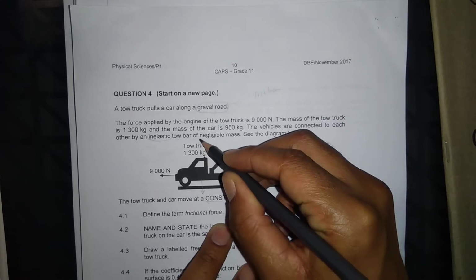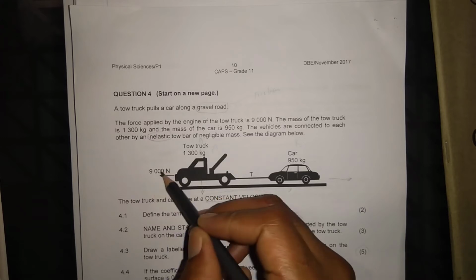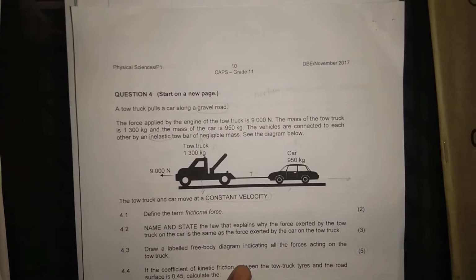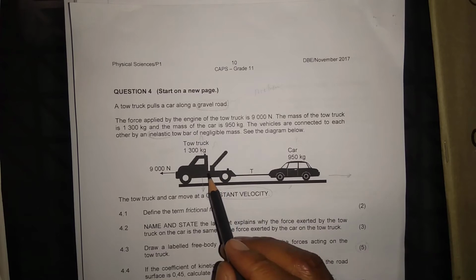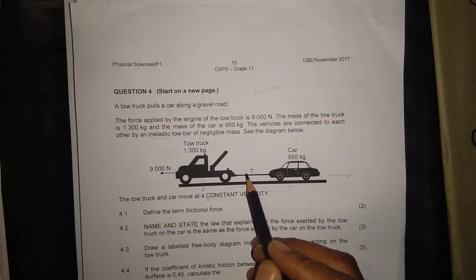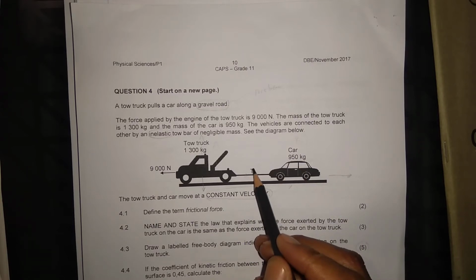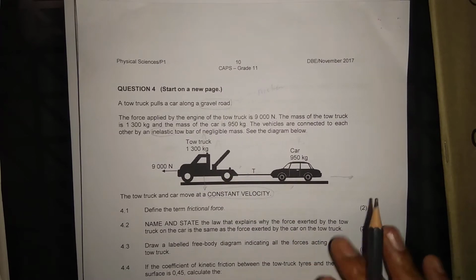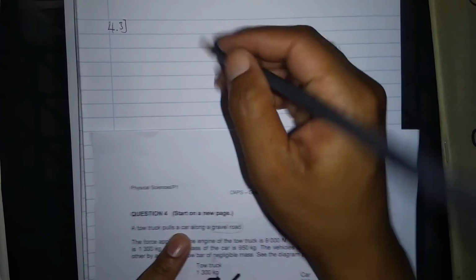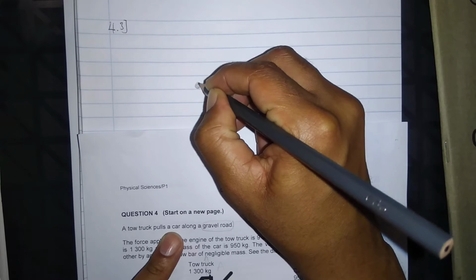The second one is the normal force, and then the third one is the applied force by the engine, which is 9,000 newtons, right? Which is 9,000 newtons, and then we have a force in the backward direction, tension in the tow bar, as well as a frictional force, which is the fifth force that we have here, right?